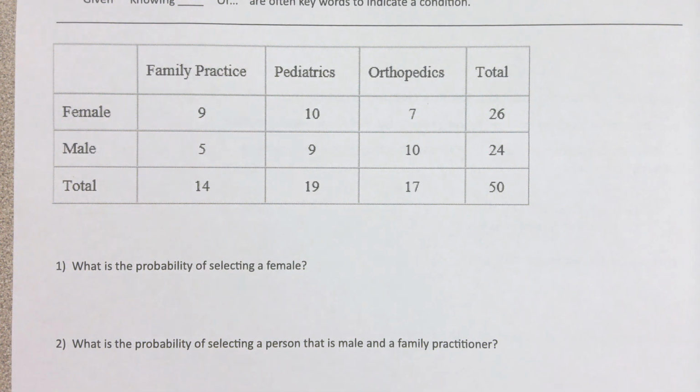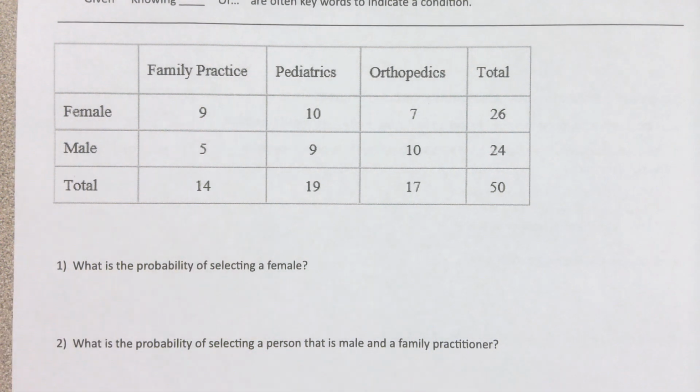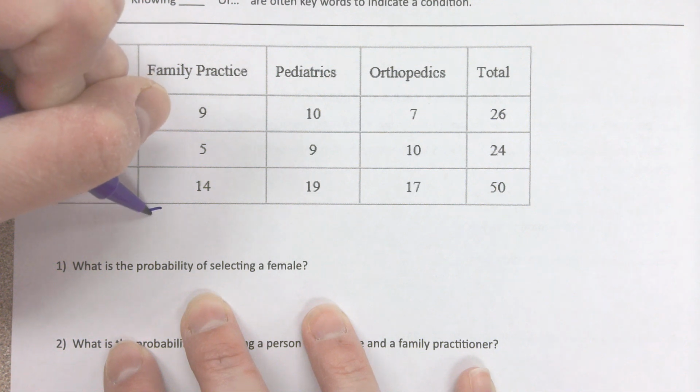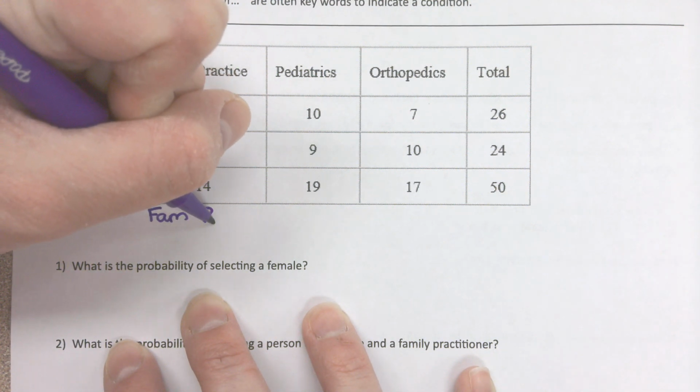There are several totals in this table, and depending on the problem, you may need a specific total. So this 14 here, this is the family practice total. I'm going to abbreviate that.